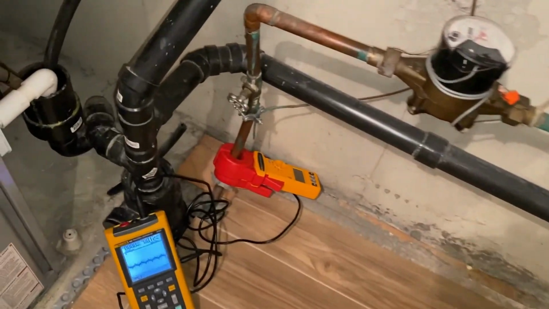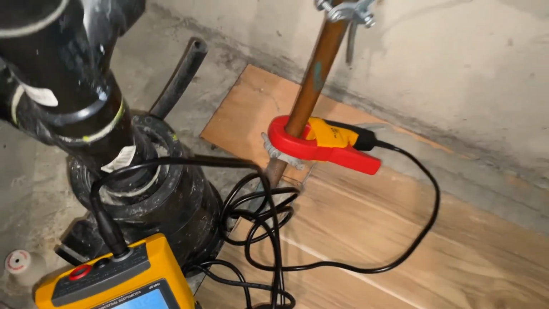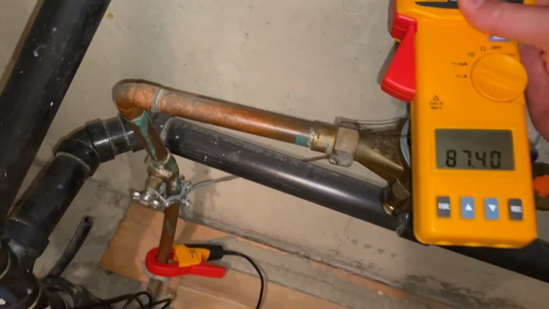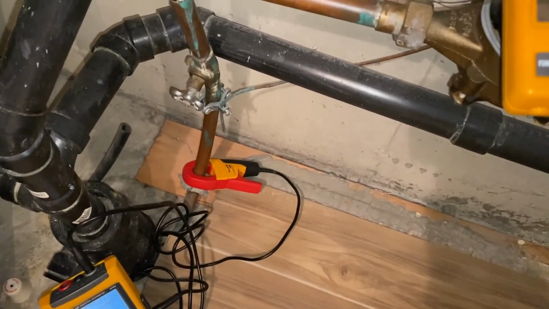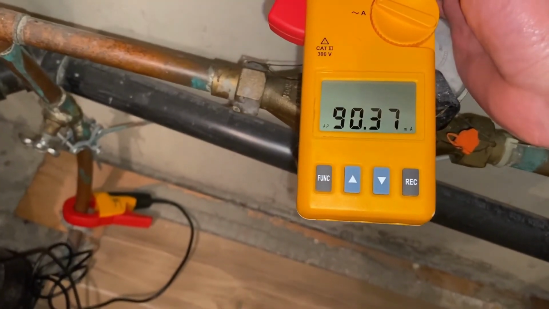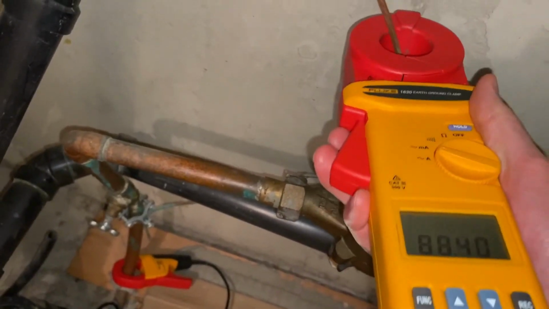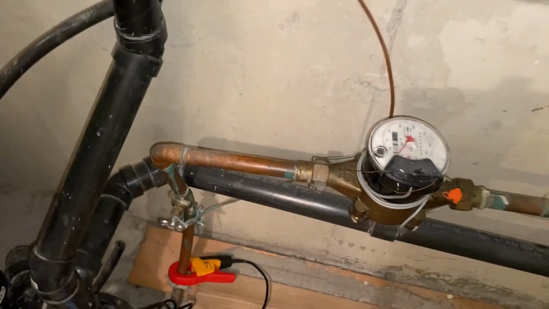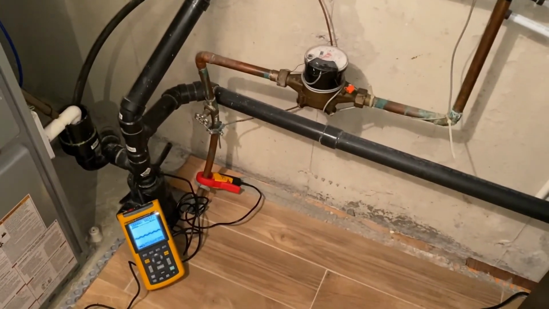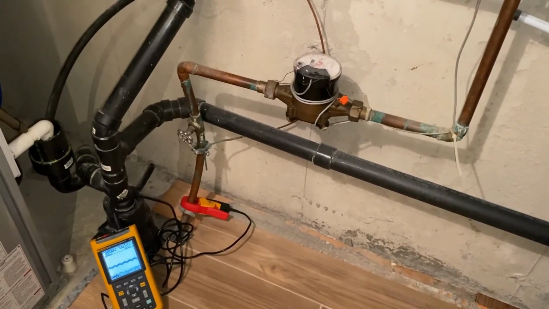And one other thing that I will do here too, I'm just going to take this ground clamp and put it around the main bonding wire here. Now this is the bonding wire that goes from my cold water pipe up to the electrical panel. And you can see I got about 90 milliamps. So this grounding wire is carrying a continuous current here. And if you remember from the previous section of this video, we looked at why would a ground wire like this start carrying a continuous current?